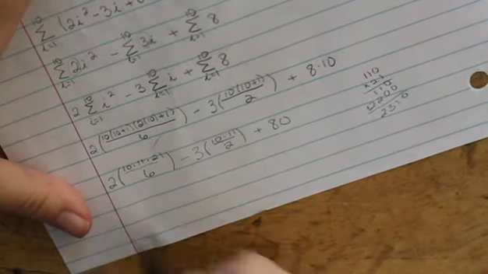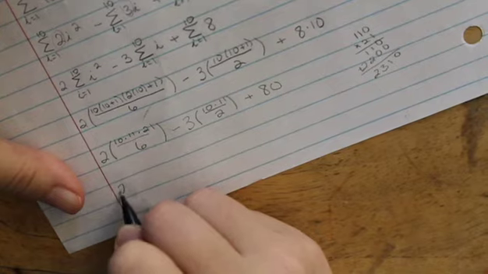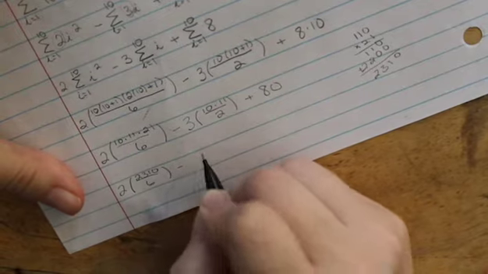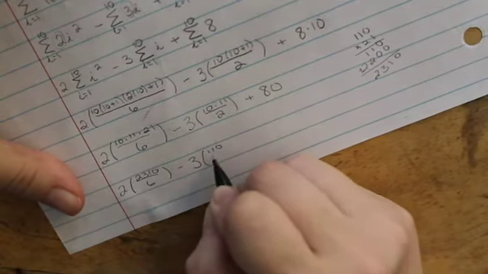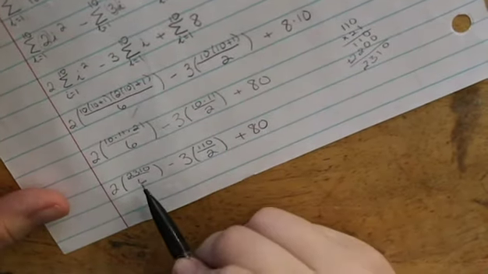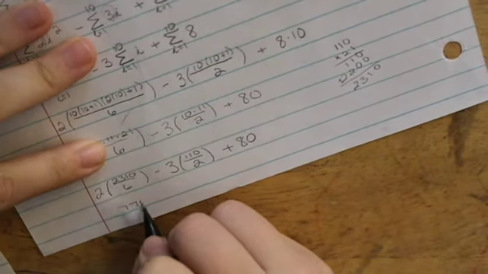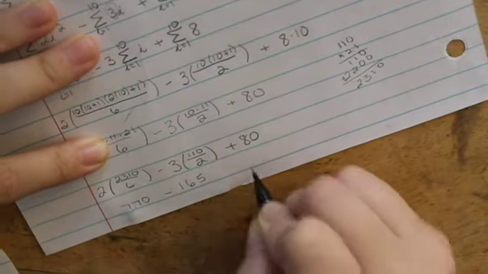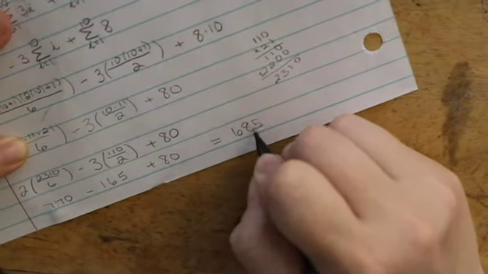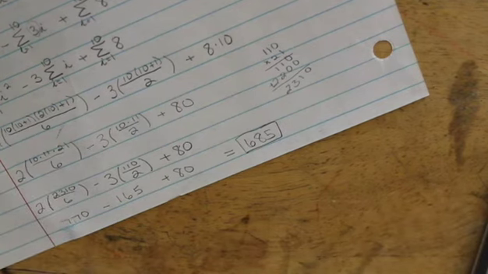Okay, so we've got 2 times 2,310 over 6 minus 3 times 110 over 2 plus 80. Okay, and when you get down to this simple math, this becomes 770 minus 165 plus 80, which when we string all that together, we get 685 as our answer. And that is example 10.2D.